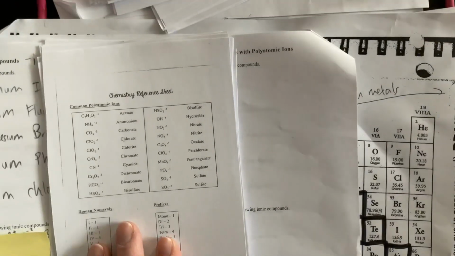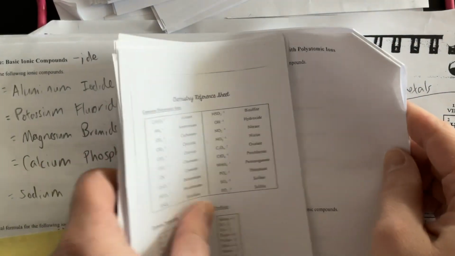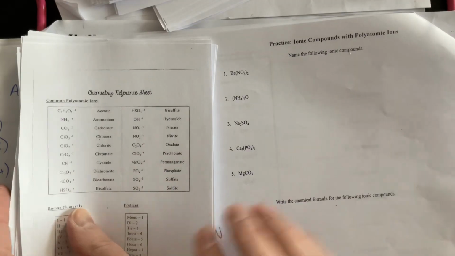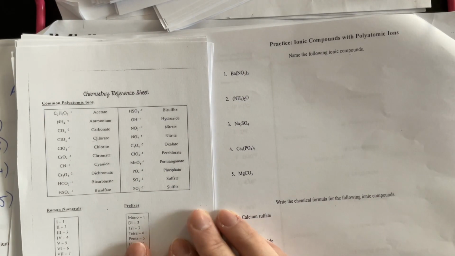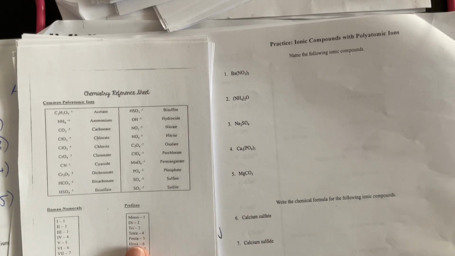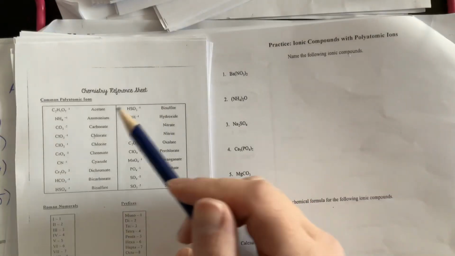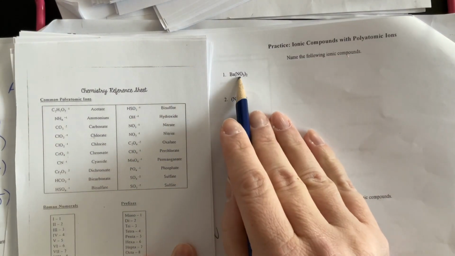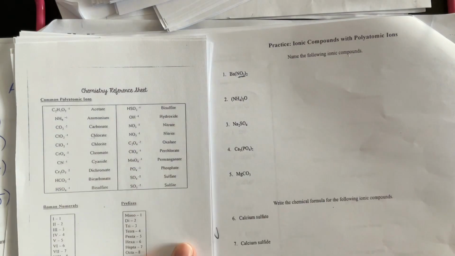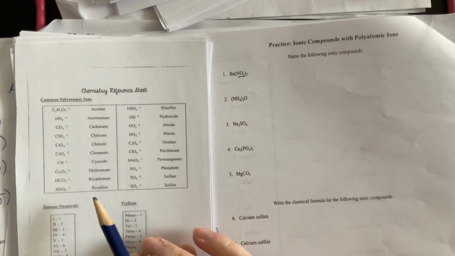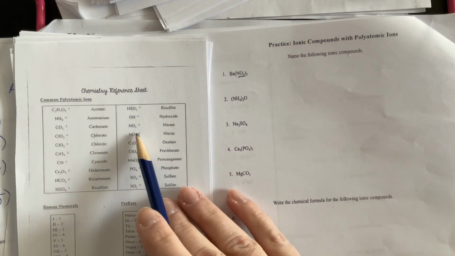So when we do these problems then, you're going to want to look at this sheet, and if you notice that it contains a polyatomic ion, which all of these should, that means that we're going to use that reference sheet to help name them. So like this first one, it contains NO3, right? NO3 is one of our polyatomic ions. It's right here. It's nitrate.